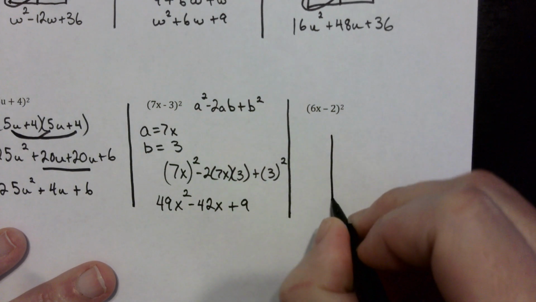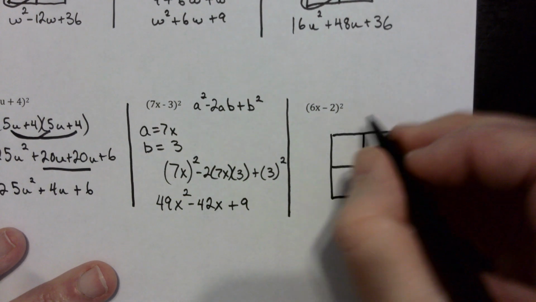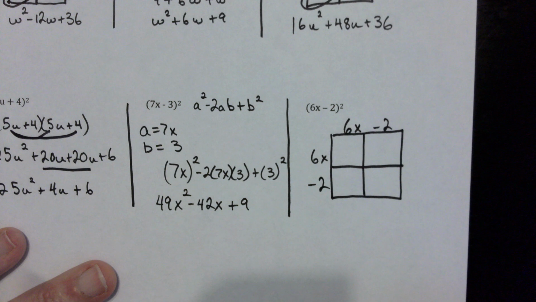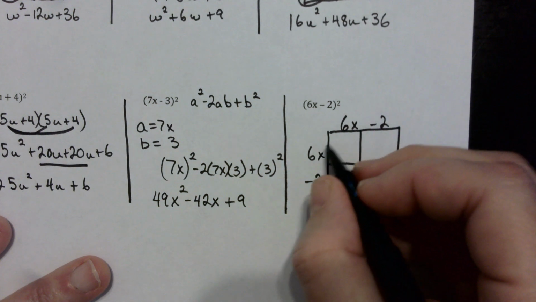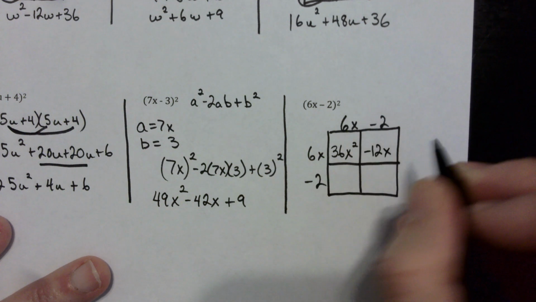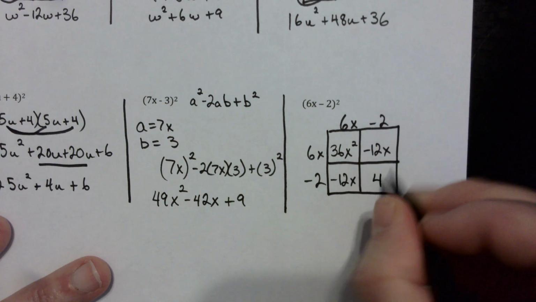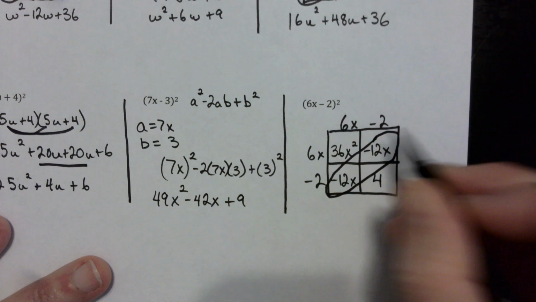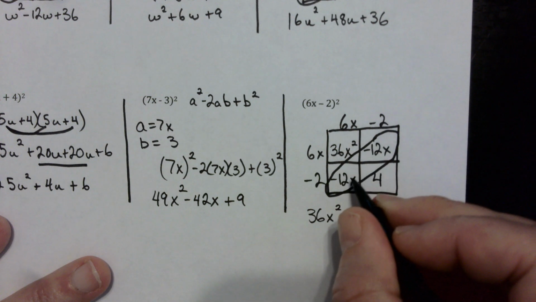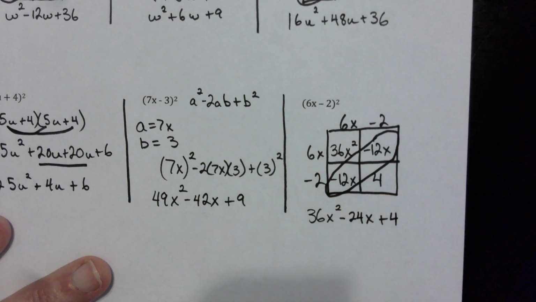This time I'm going to use the box one more time, just as a reminder. So here's the 6x. I'm going to put the minus 2 on both, since there is a minus. Now I'll fill up the boxes. 6x times 6x is 36x squared. 6x times negative 2 is negative 12x. 6x times negative 2 is negative 12x. And then finally, negative 2 times negative 2 is 4. I'm going to combine those. They're both negative, so I'll keep the sign. So we get 36x squared, combine those, 12 and 12 make 24, I'll keep the sign, so negative 24x plus 4. And that is it.